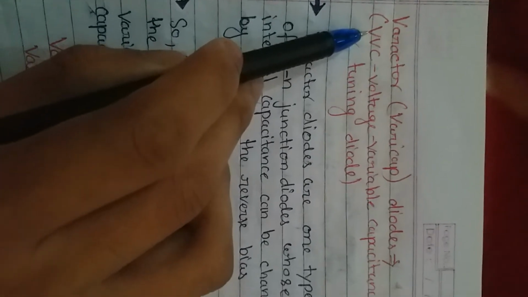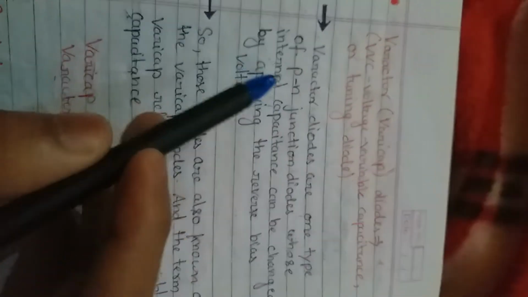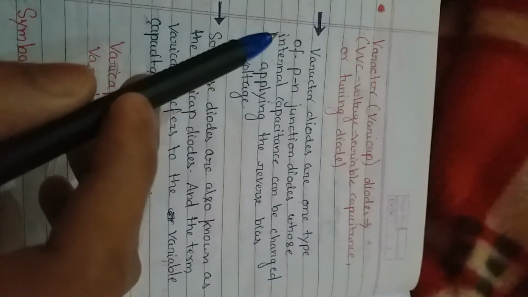Hello guys, today we will learn about varactor or varicap diodes. Let us know what varicap diodes are.